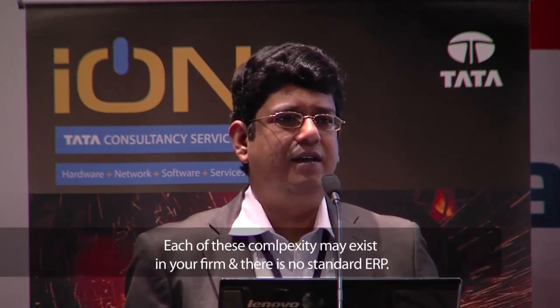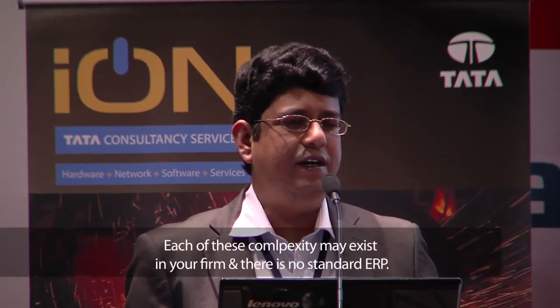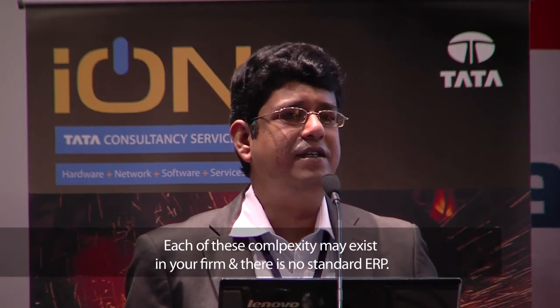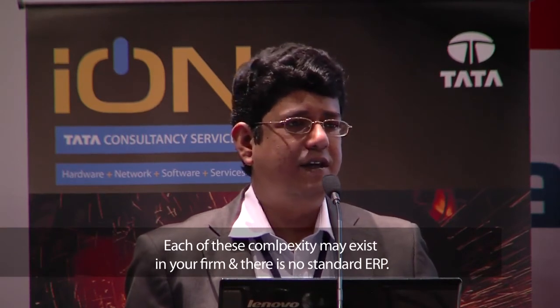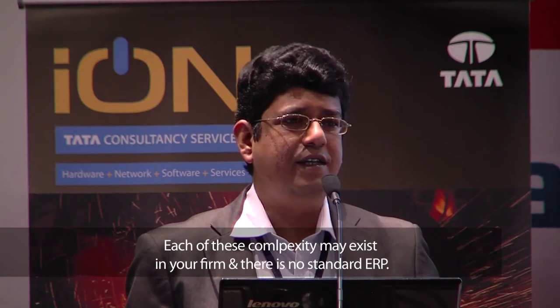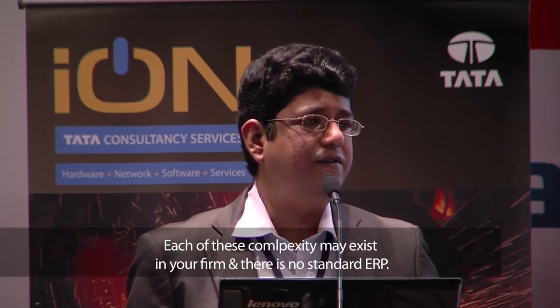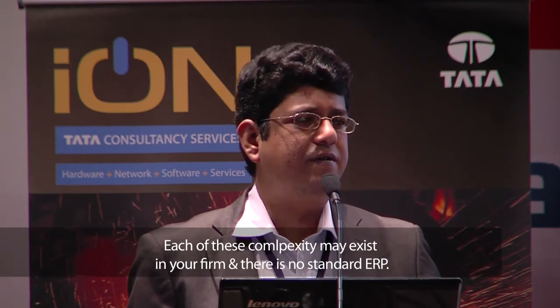The companies or the verticals which typically operate in this complexity area are construction business, leather and textiles. Now, why am I saying this? I am saying this because each of these complexities may exist in your firm, and there is no standard ERP that will take care of the complexity which matters to you most, unless it is properly analyzed during the implementation process and it is seen whether the main complexity is actually addressed or not. So let us see what is the role of an ERP system in handling these complexities.